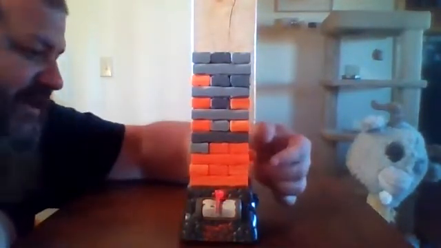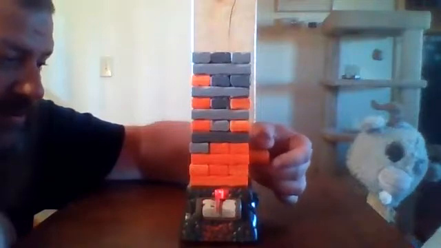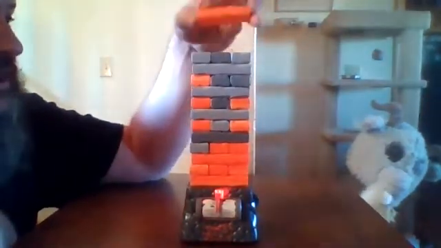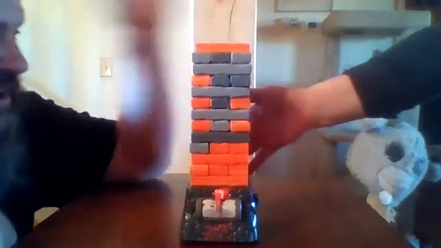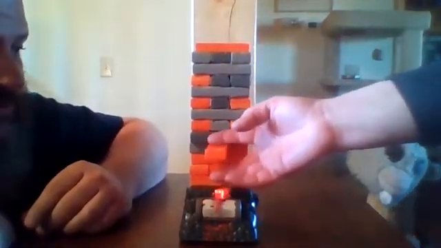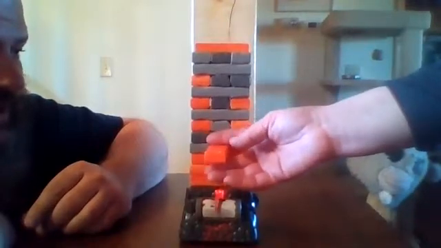So with this, we have Newton's first law: objects at rest stay at rest, except for this one right here, which was acted on by the unbalanced force of my fingers and moved. You're also noticing Newton's second law, a force necessary to accelerate the masses.